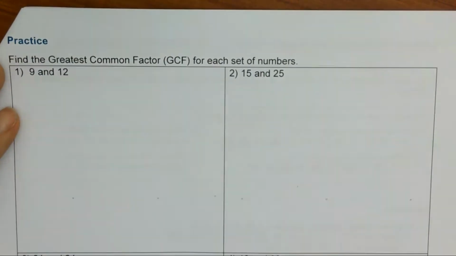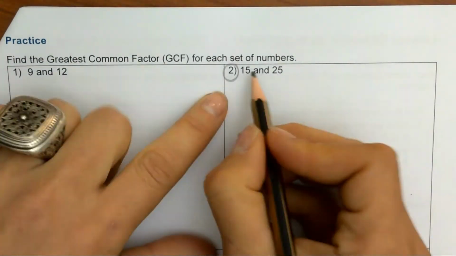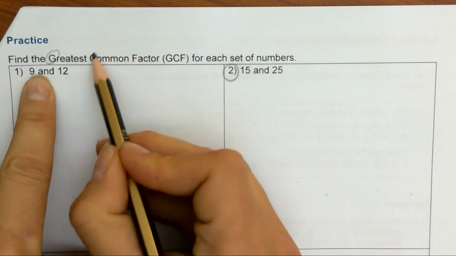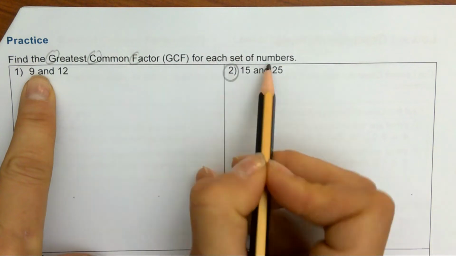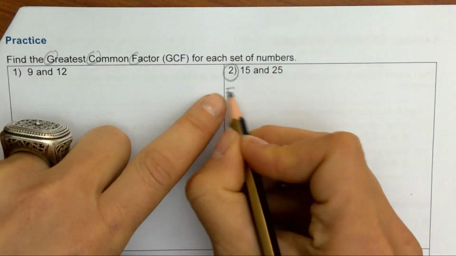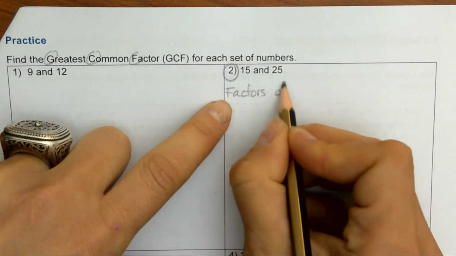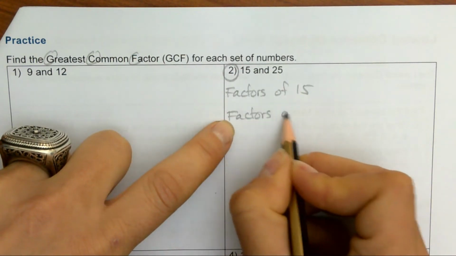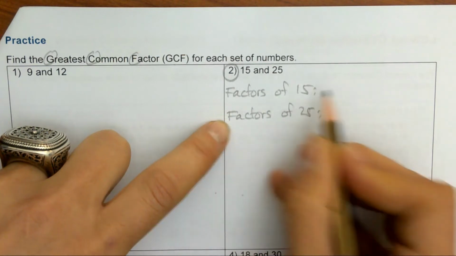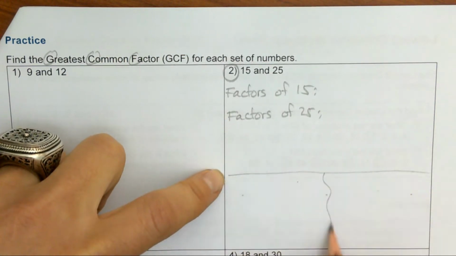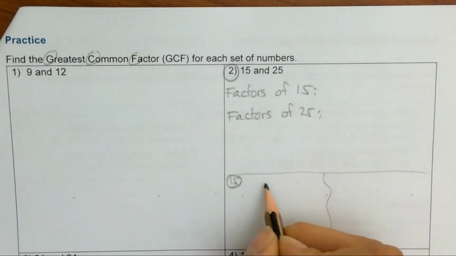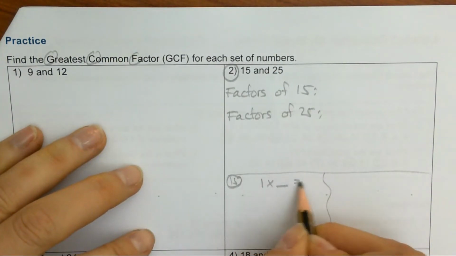And we'll look at number 2. It says find the greatest common factor, or GCF, for each set of numbers. So we're going to write out the factors of 15 and the factors of 25. So down here, we'll find the factors of 15. We always start with 1. 1 times what equals 15?